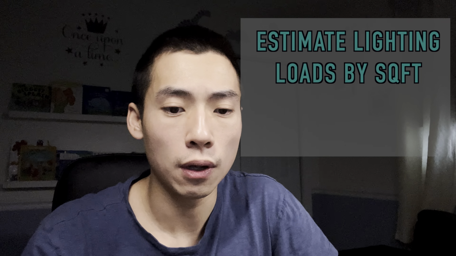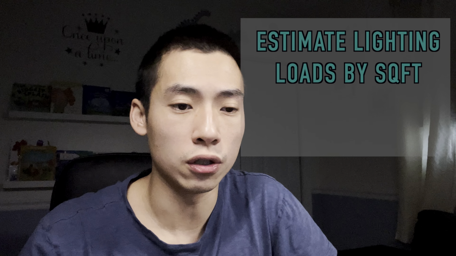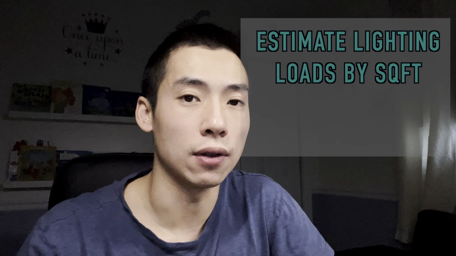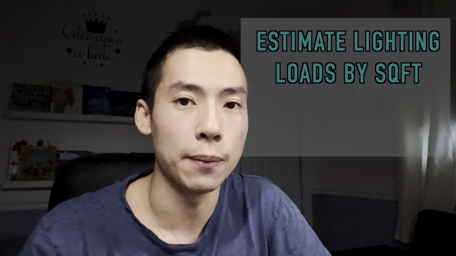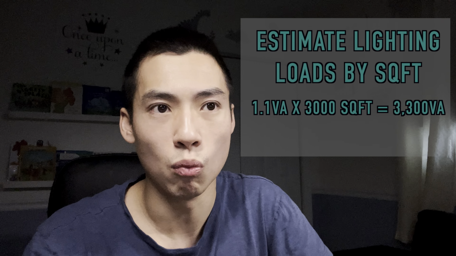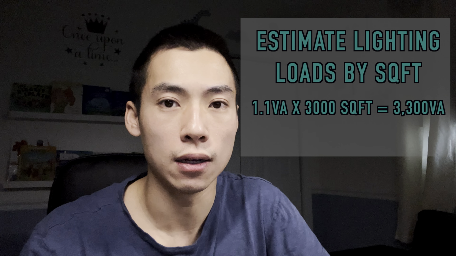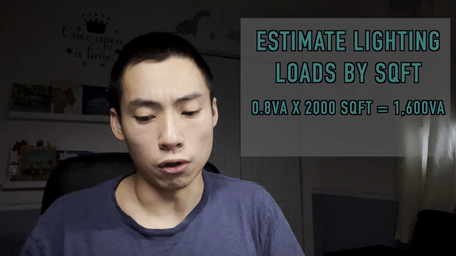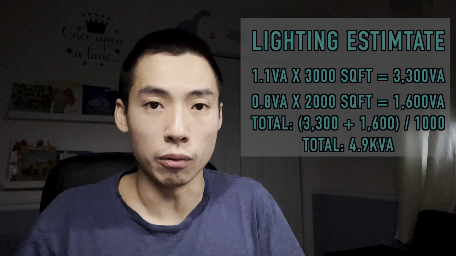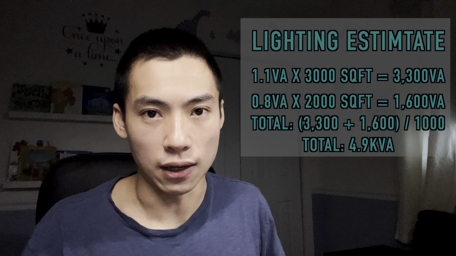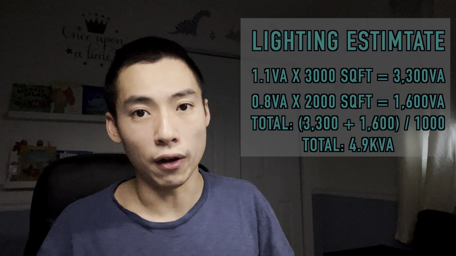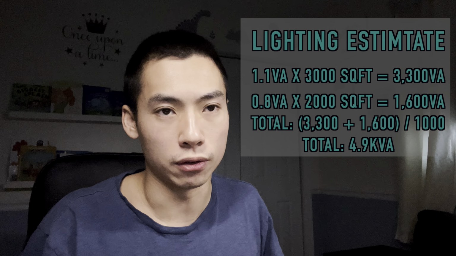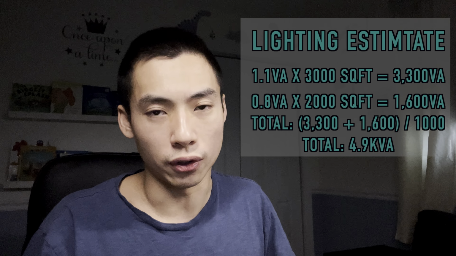So if you don't know what kind of light fixtures you're going to put in there, just give it an estimate. You can break it down to areas such as process or labs, which usually go by 1.1 VA per square foot, or if it's offices, you can do like 0.8. You could do your square footage of your process area times 1.1, then that would give you your kVA for that area. Then you would go to an office, find the square footage of that, add it up, multiply by your 0.8, then there's your lighting load.